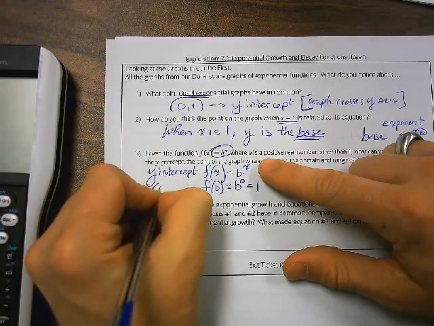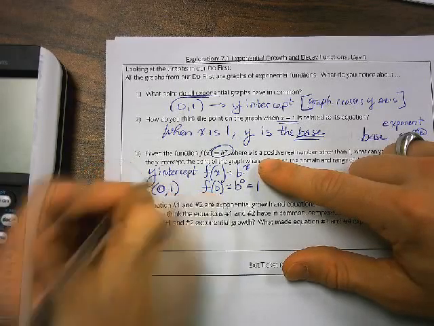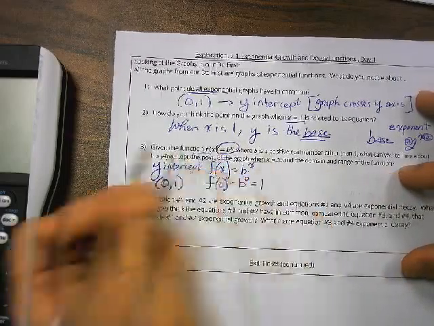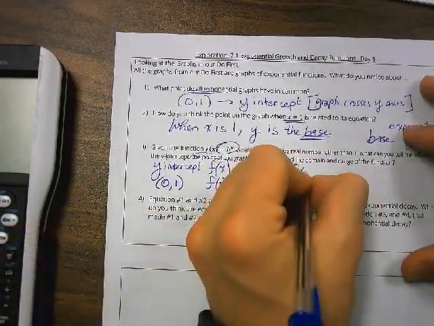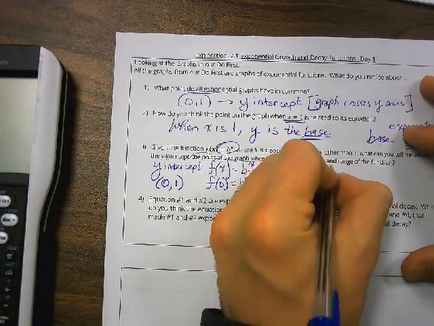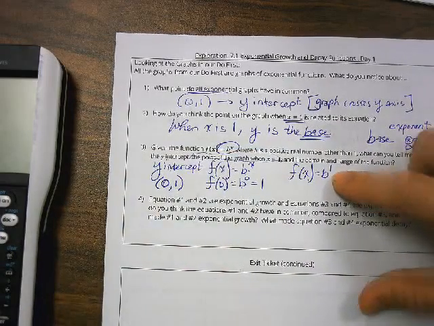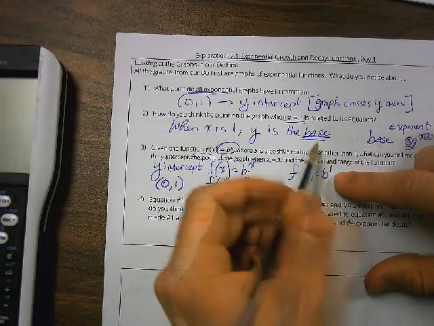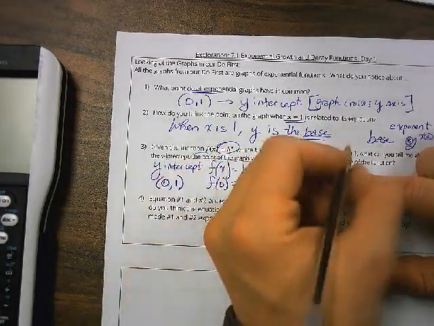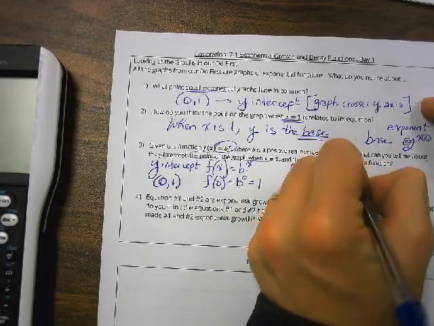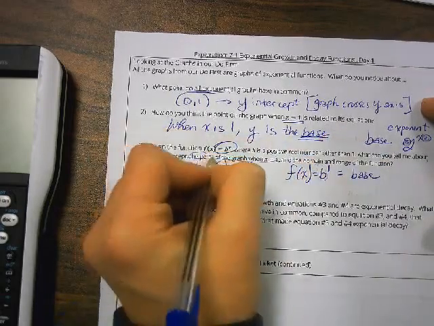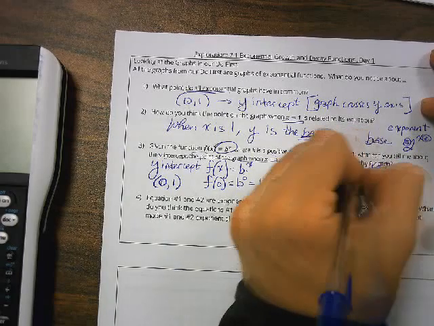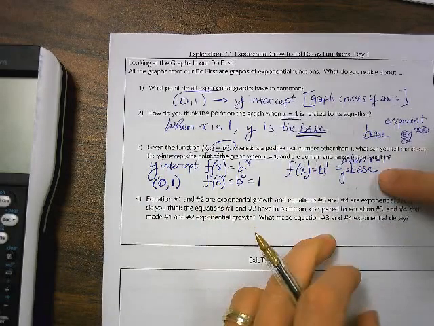It says, what about the point where the graph is x equals 1? So f of x equals, here's where x is 1. Anything to the first power is just, again, that base. And this is saying when x is 1, y equals the base. And we saw that up here on part 2. When x is 1, y is the base.